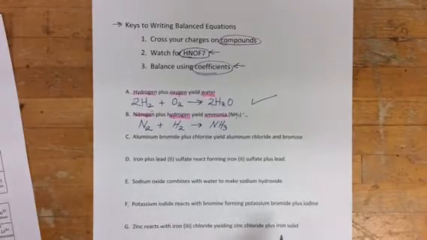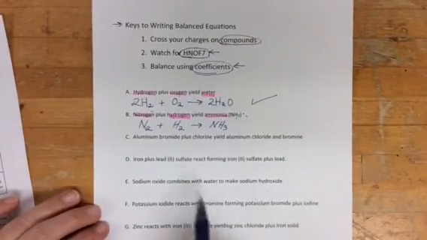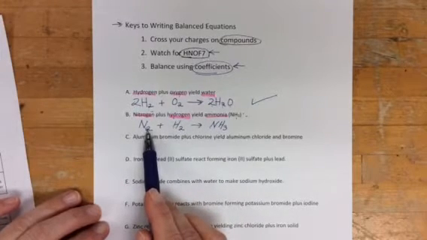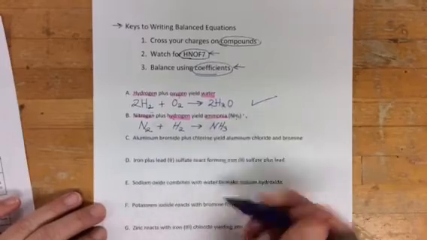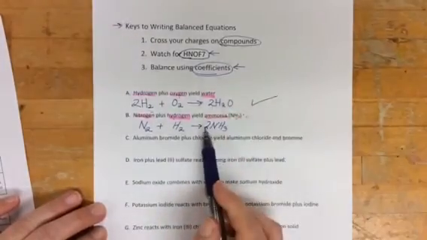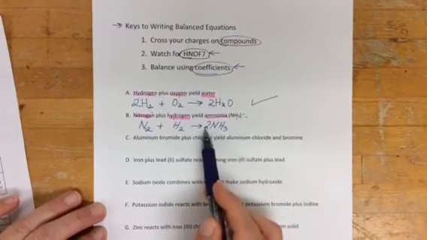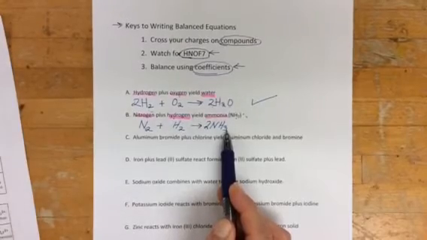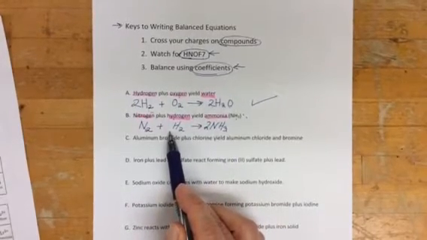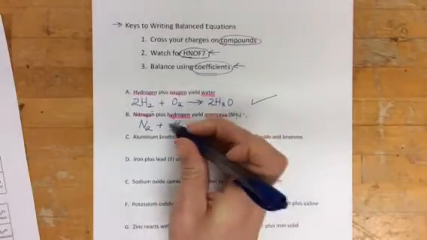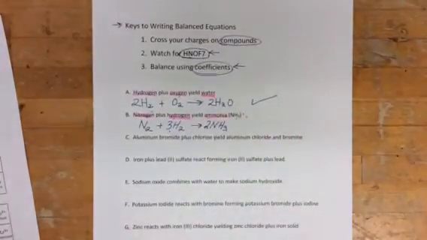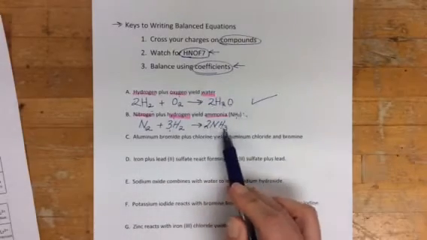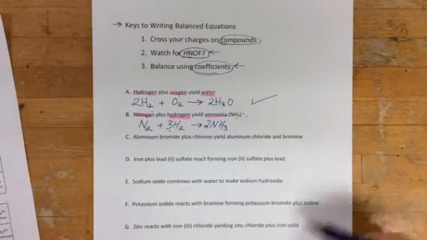Now, next step. Are we balanced? No, we've got 1 nitrogen here, and we've got 2 here. So how are we going to make that work? Oh, let's put a 2 here. Wait, that 2 goes all the way through. So how many hydrogens do I have now? 2 times 3 is 6, right? Can I make this into 6 hydrogens? Heck yeah, I can. 3 times 2 is 6. So we've got 2 nitrogens, 6 hydrogens, and 2 times 3 is 6 hydrogens. So that one is all set.